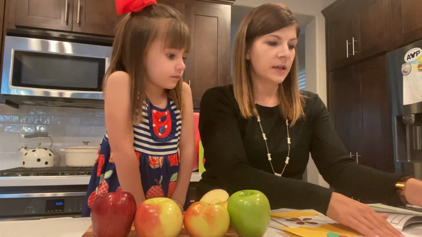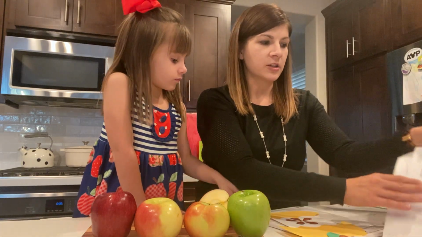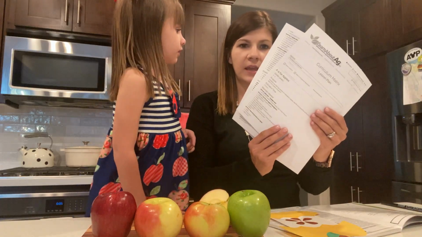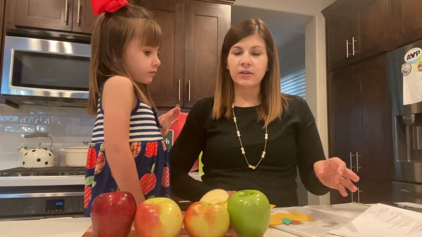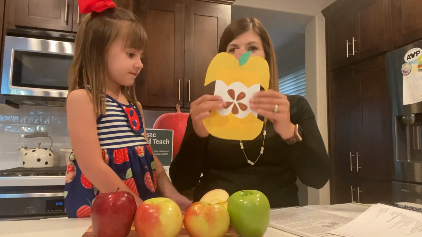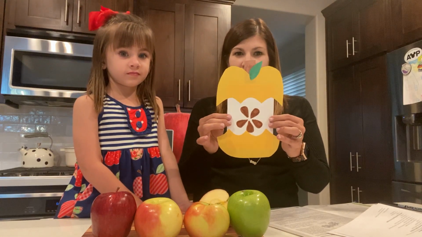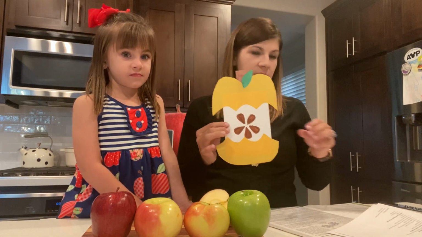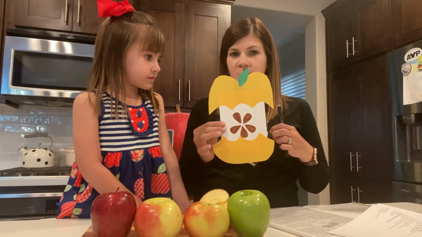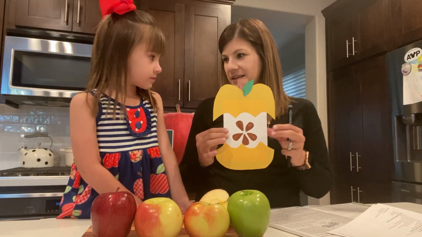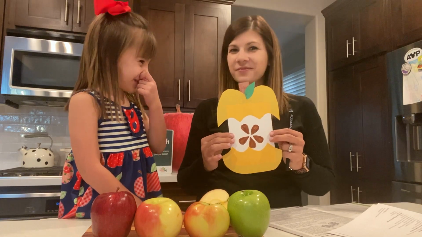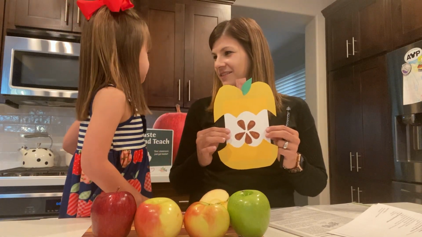Another way that you can do it is adapted from a lesson from the National Ag in the Classroom Matrix called A is for Apple. And that's by having your students make an apple and then label the different parts. And so that's what Harper and I are going to do today. We made this apple. Harper decided to make a yellow apple. Yeah, because I thought it would be pretty.